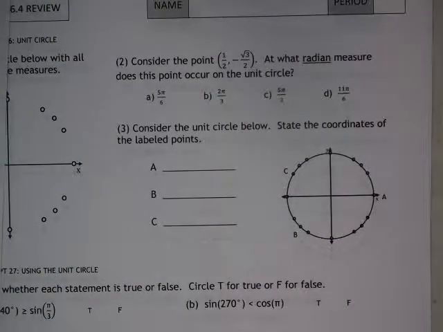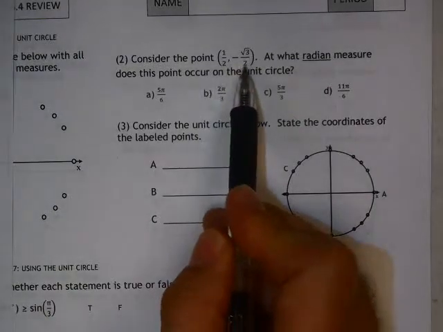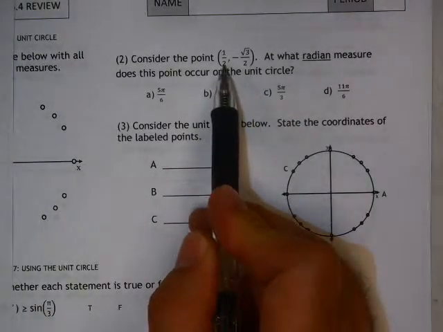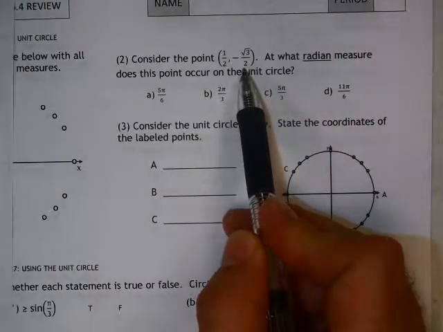Number 2 says, consider the point 1/2 and negative square root 3 over 2. At what radian measure does this point occur on the unit circle? And we've got a multiple choice A, B, C, and D. So we think about the 1/2 and the negative square root 3 over 2. This is our x value, which is like our run. This is our y value, which is like our rise.